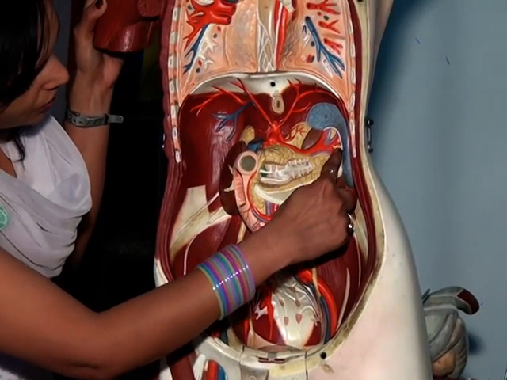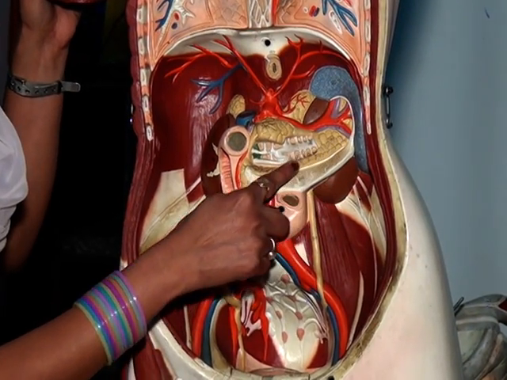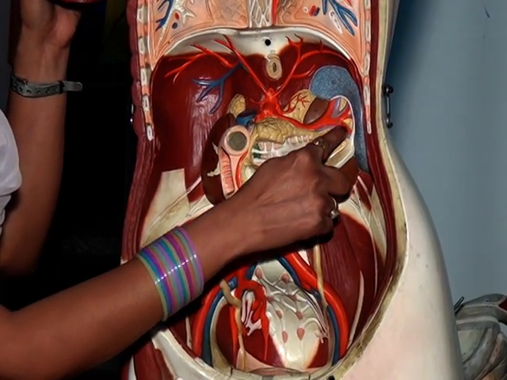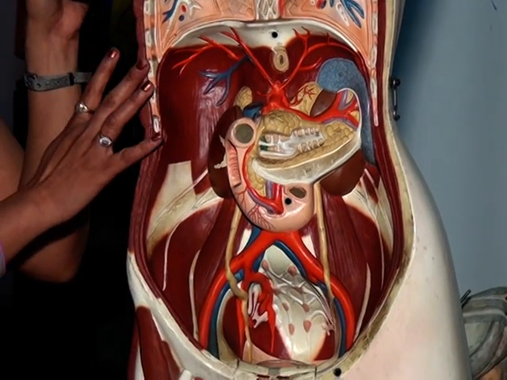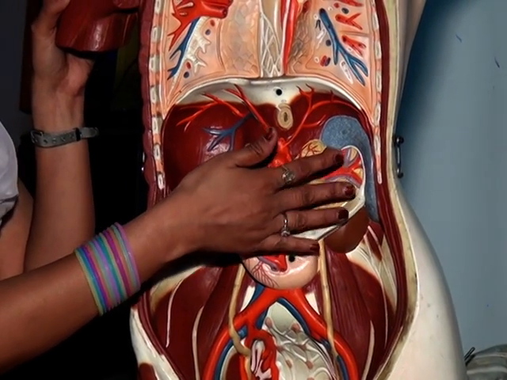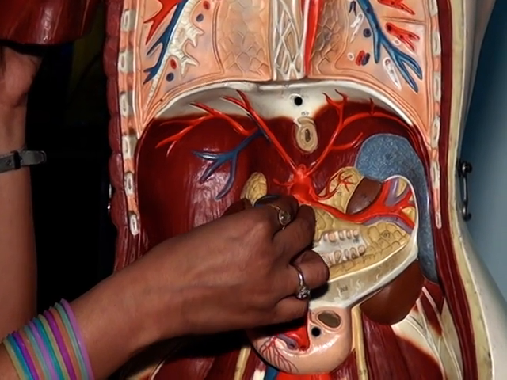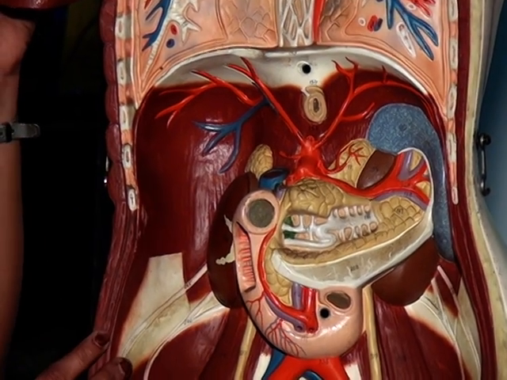You might be wondering what this is. This is the pancreas. It is utilized in the digestive system, which I have explained earlier, but it is placed below the stomach. This pancreas secretes digestive juices, which are used to digest food material.